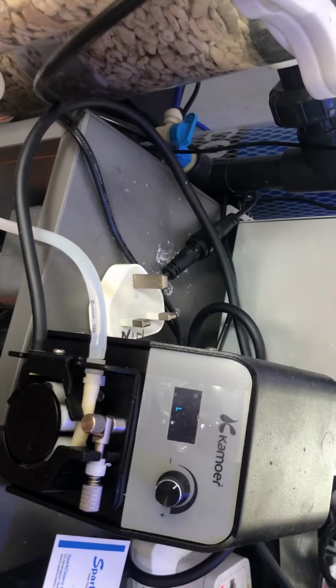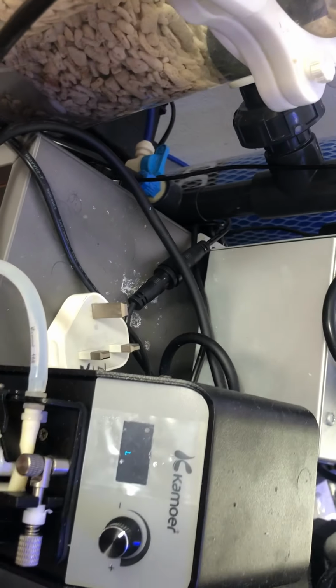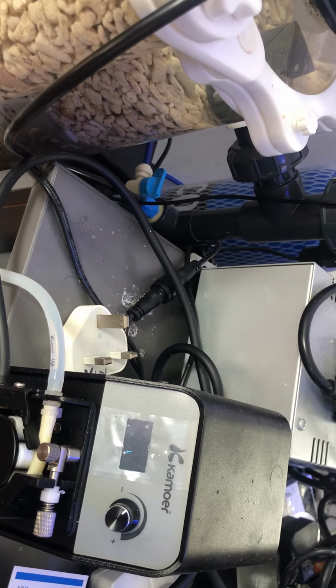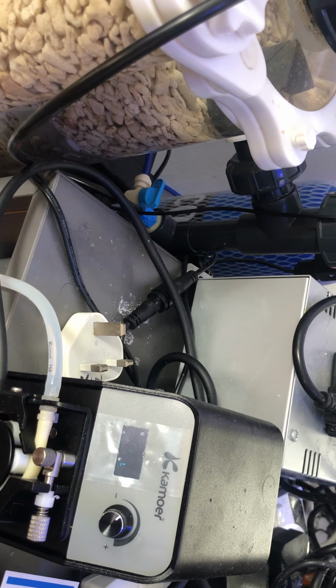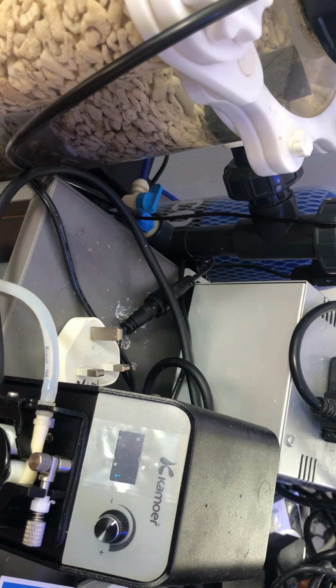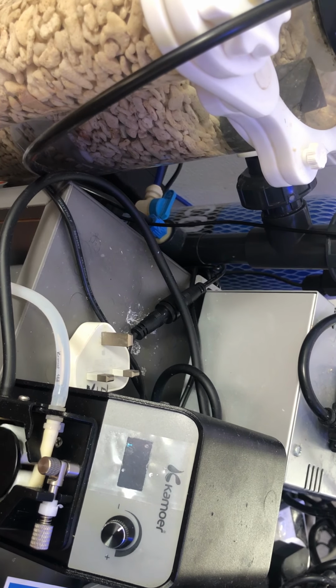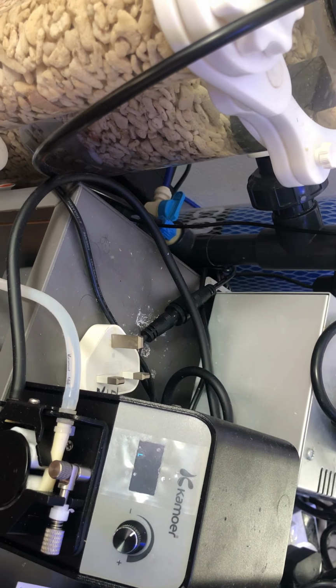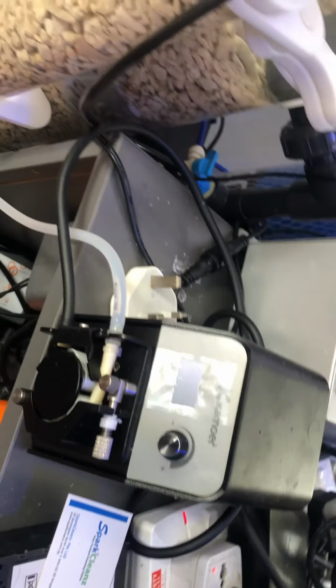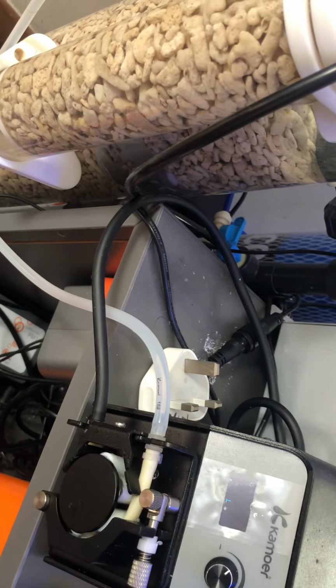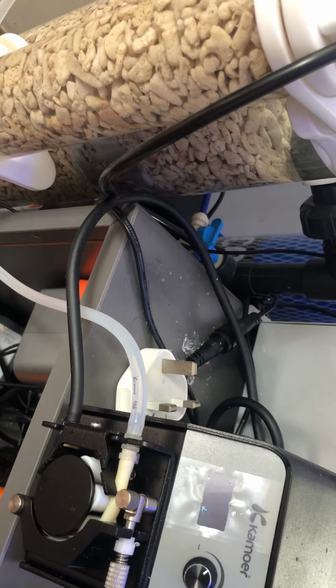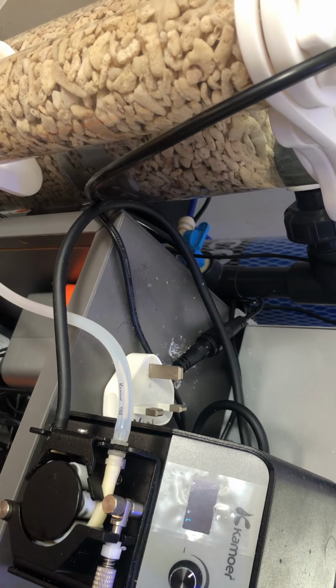The one thing I've noticed is there is not too much of an impact on the output alkalinity, or how much alkalinity is there in the effluent, by increasing or decreasing the flow in the pump, the effluent flow. So I think I'm gonna rather keep it constant.